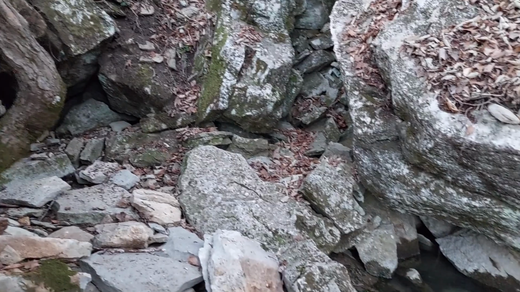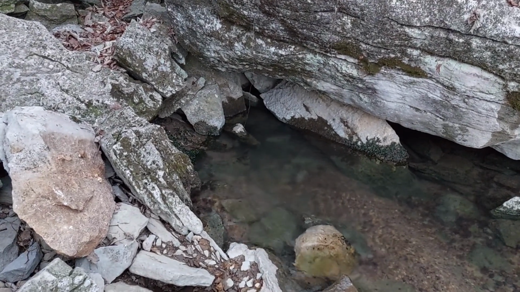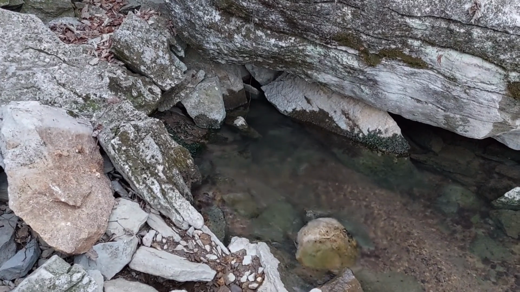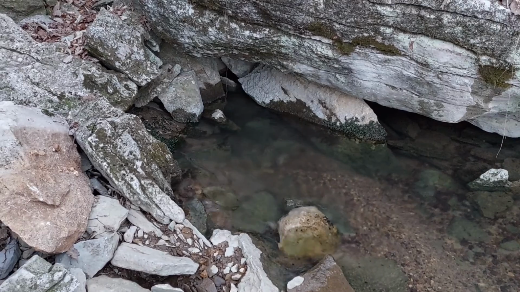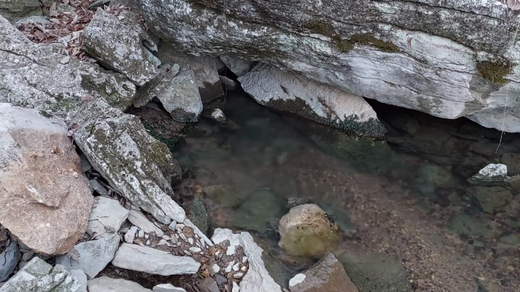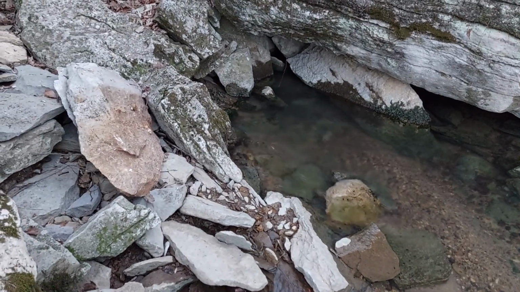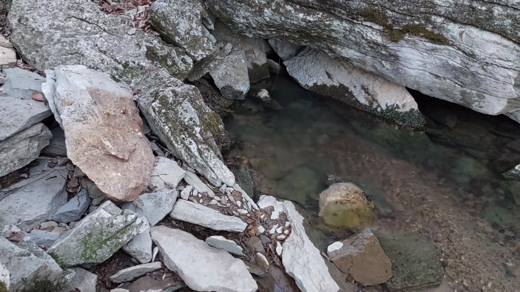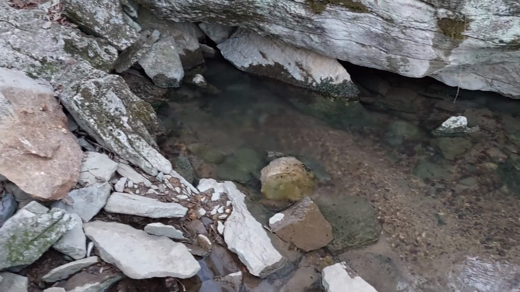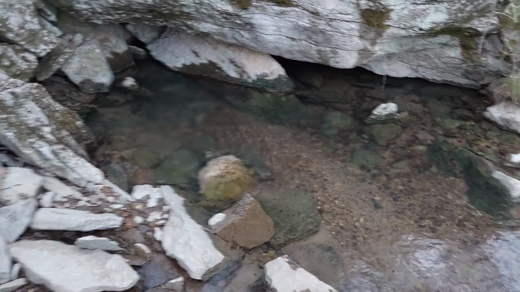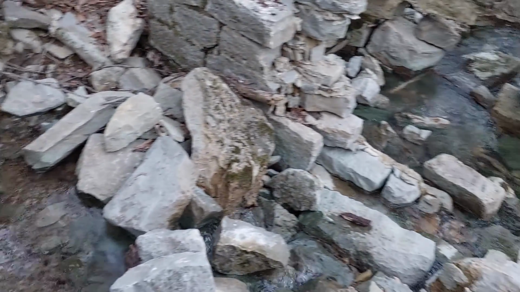Consider what a spring is. A spring is essentially water coming up to the surface of the earth from underground. It's coming up from a crevice within the earth. And the water underground has a constant temperature. And that constant temperature, the water is going to come to the surface, and the water tends to be cool.